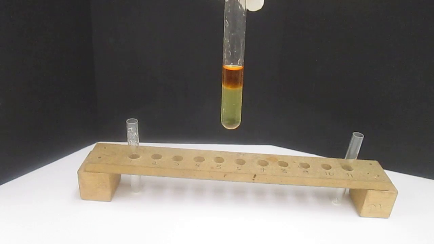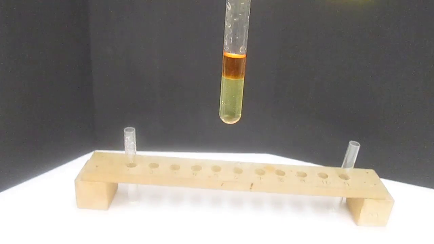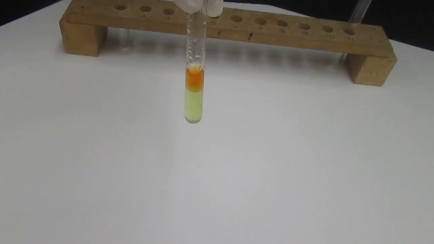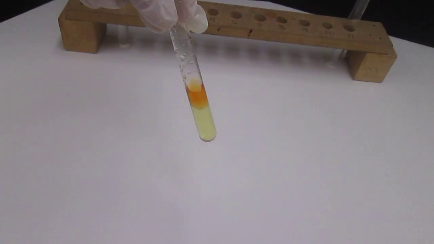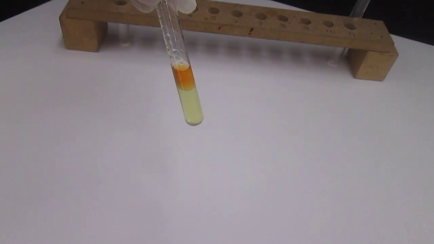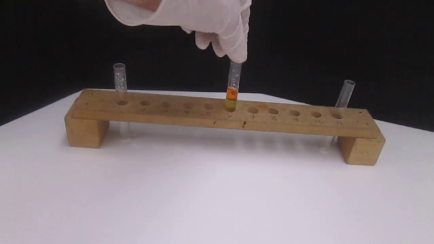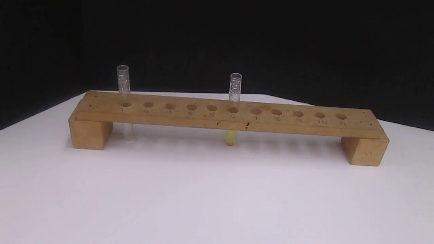And the 2 layers start to settle out. And looking at it with the black background as well as looking at it with the white background. Remember, the smaller layer is the hexane, the larger is the water. So record the colors that you see there, and we'll move on to our iodine water.